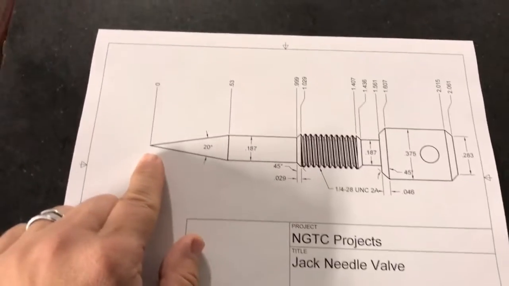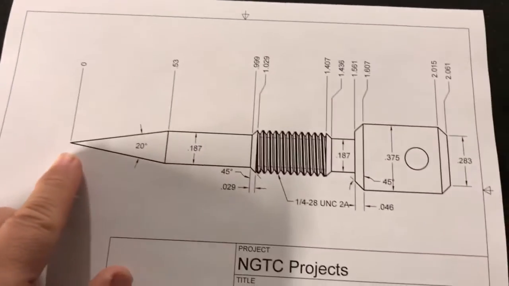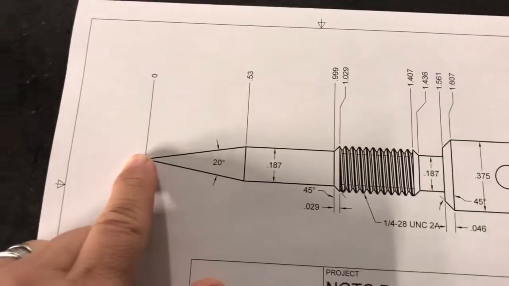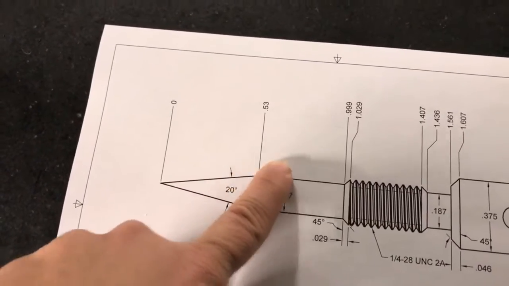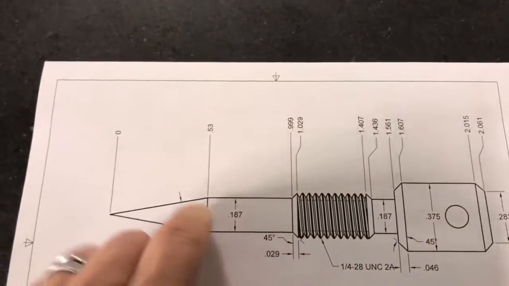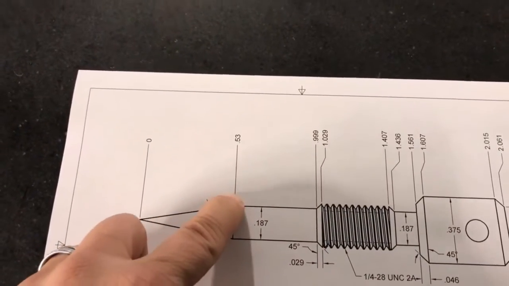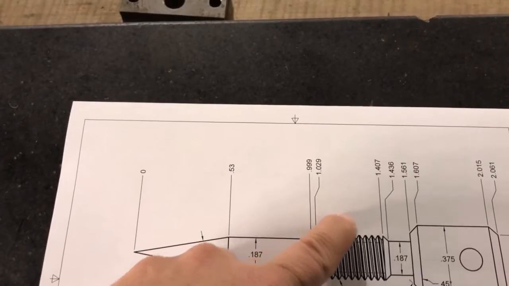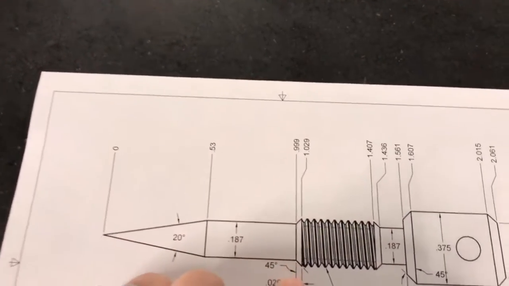Now let's talk about why I dimensioned this the way I did. What I need to do is basically duplicate this shape as it goes along for my basic profile. So I'm going to start at this end right here and work my way over, entering the dimensions that you see here. Now I have two options.